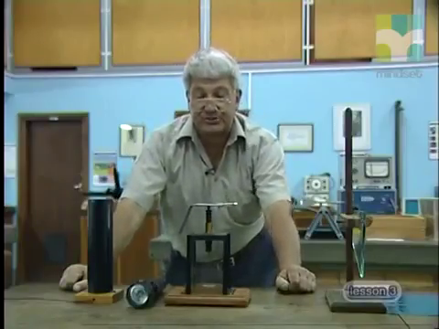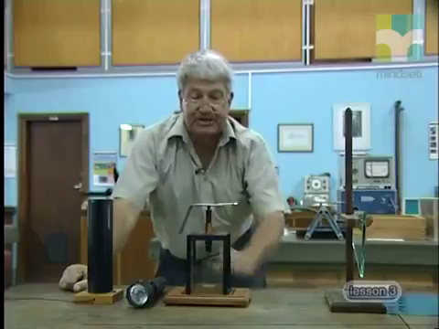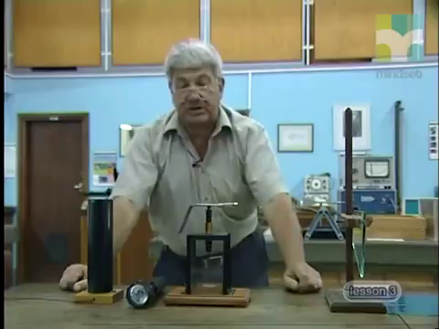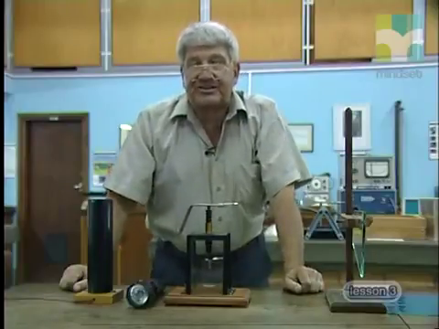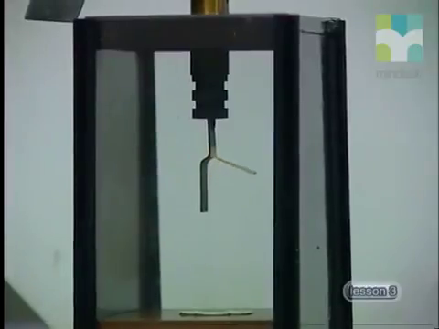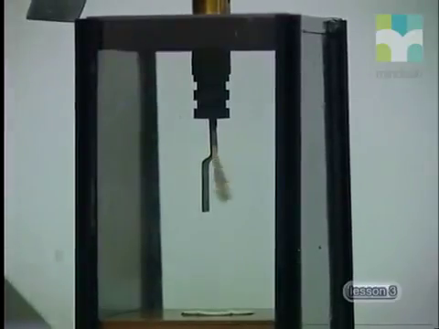I'm sure most of you have seen gold leaf electroscopes in your time, but just to give a brief explanation, what happens is that if I charge the gold leaf electroscope with some electrical charge, a static charge, be it positive or negative, the gold leaf within the glass enclosure here will simply open up to indicate to us that such a charge exists.